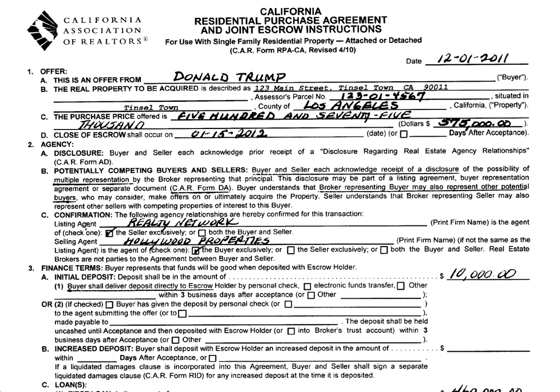So when it says listing agent, you're going to put the listing agent's brokerage. As you notice over here, it says print the firm name, not the agent name. And the same for the selling agent. You print the firm name, not the agent's name, and you check the appropriate box of who you are representing.